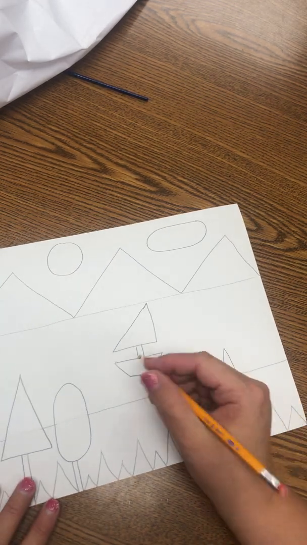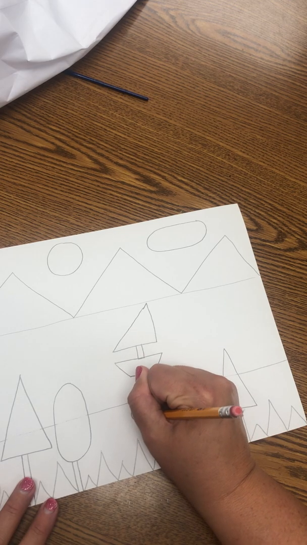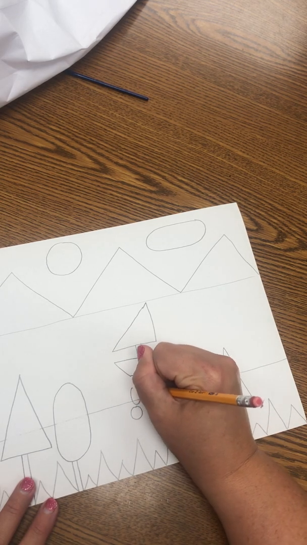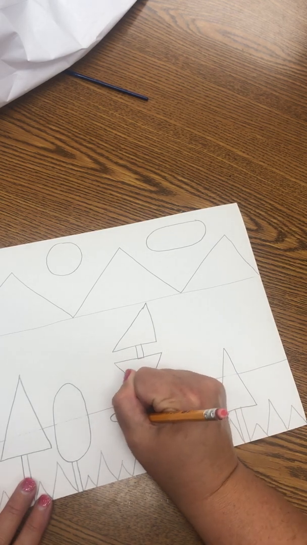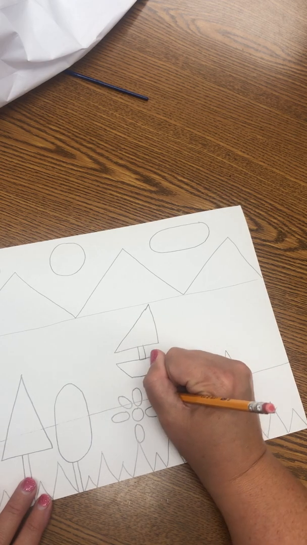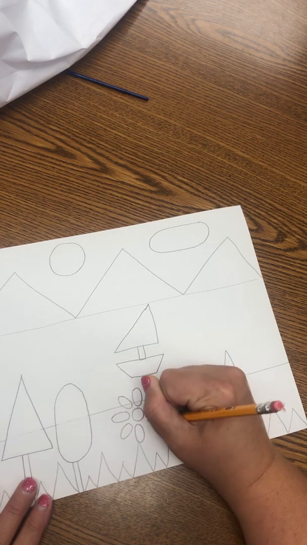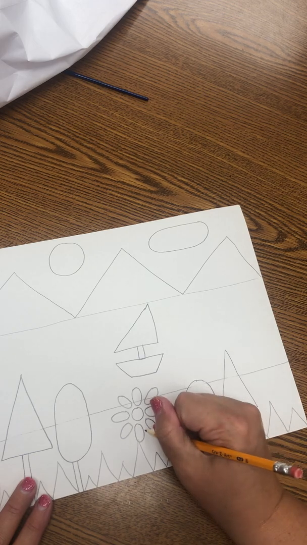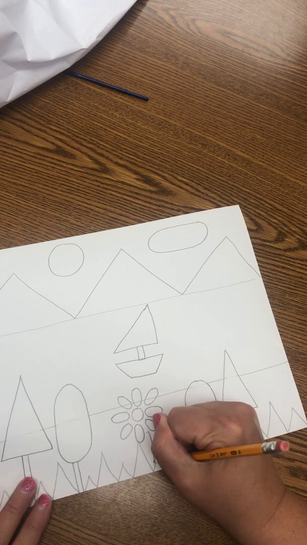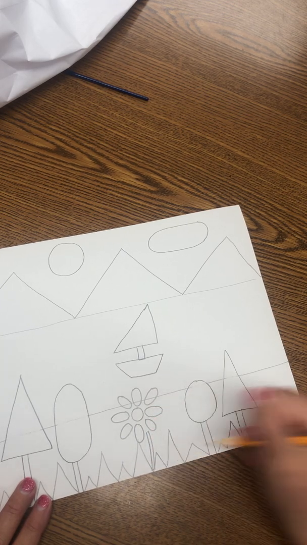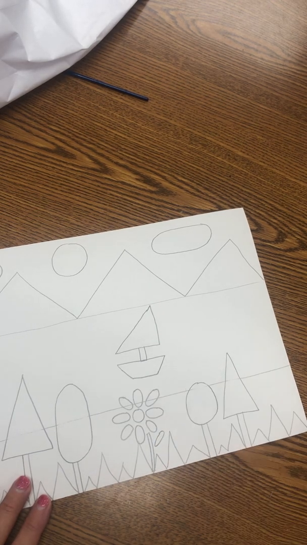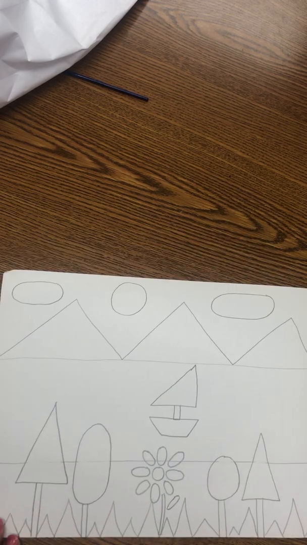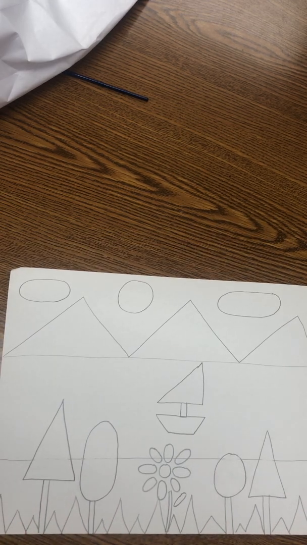And then if I want to draw a flower, I could do a circle for the inside, and then maybe some ovals for the petals. And then I could draw a rectangle for the stem, and maybe an oval for a leaf. Okay, so I have my landscape drawn. Now I'm ready to add some color to it.